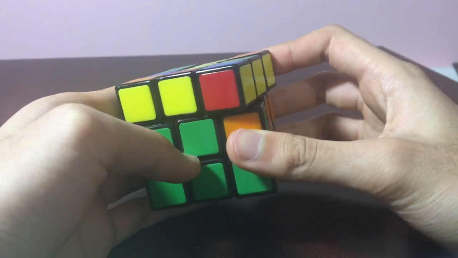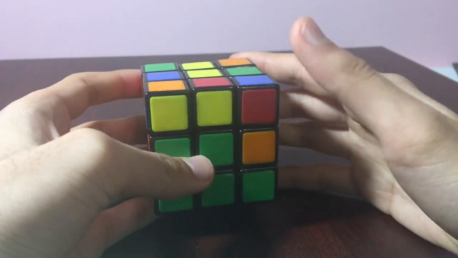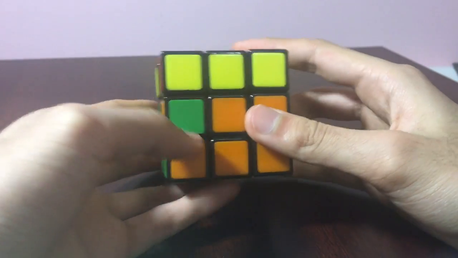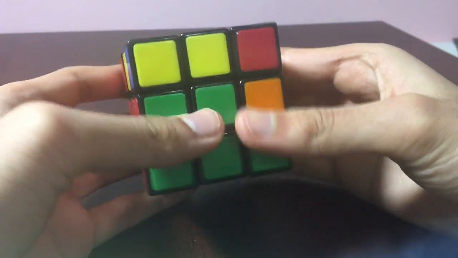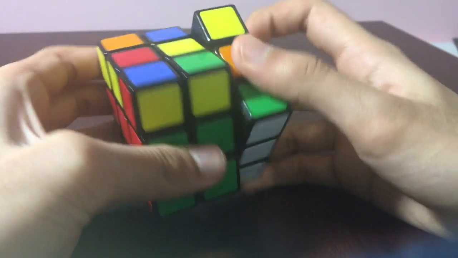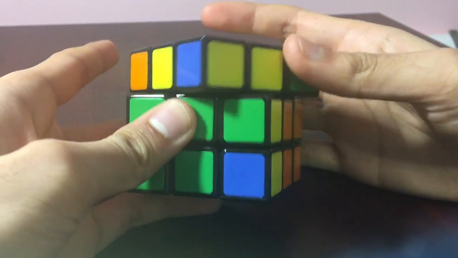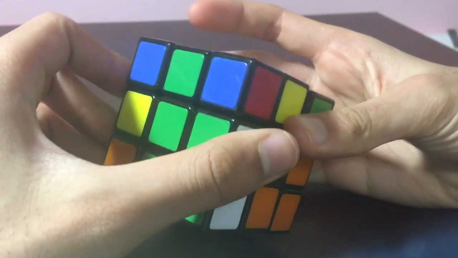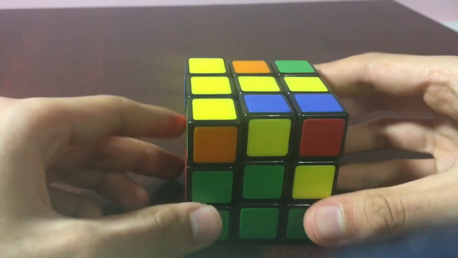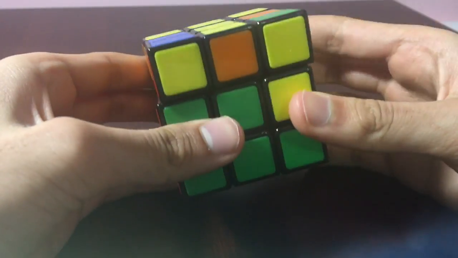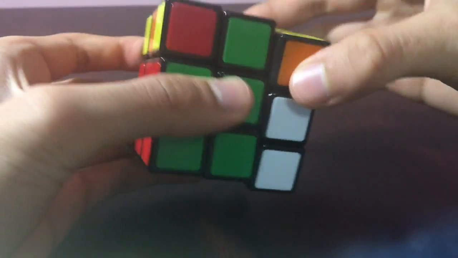Now I can do either side. If the edge is on my right, I can do the right side algorithm, or if I face it like this, I can do the left side algorithm. So I'll try the right just to switch it up, and I'll do up, right, up inverted, right inverted, up inverted, front inverted, up, front. Now the edge would be right here. Now I can do the same process.